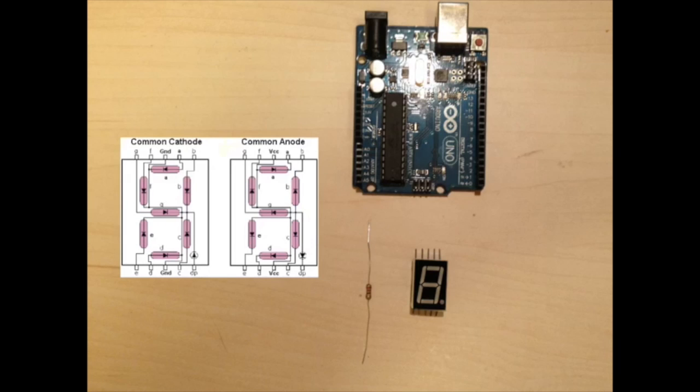So if you have a common anode like the one I have here, you connect 5 volts to either the top or the bottom middle pin. So either there or there. Doesn't matter which. They're connected, as you can see in the diagram. And then you choose 7 pins. I choose pins 2 to 8, and you connect them in this order just to follow the standard. So the first pin should be A, and then you go B, C, skipping the DP, which is the dot pin, D, E, F, G.